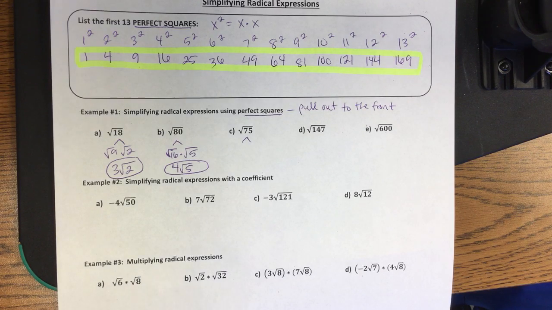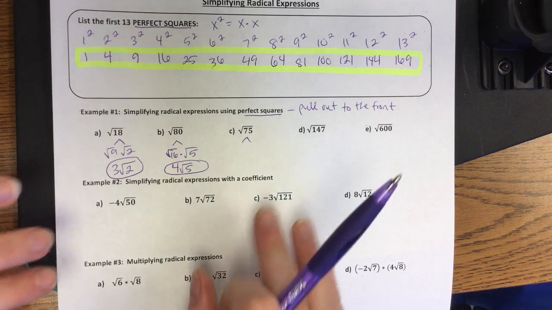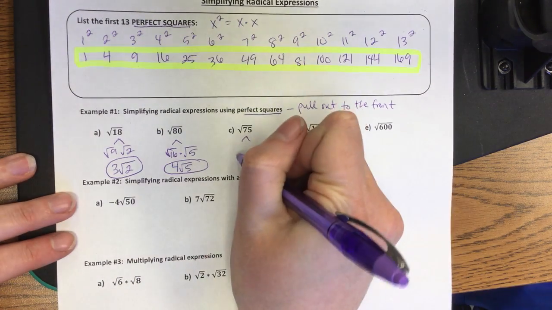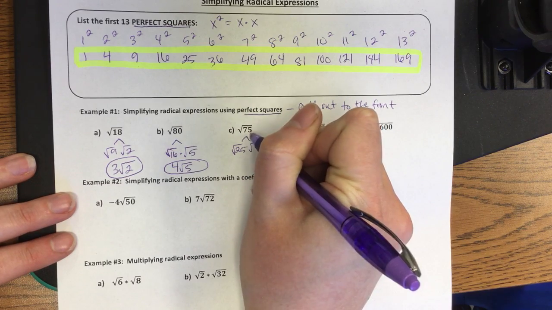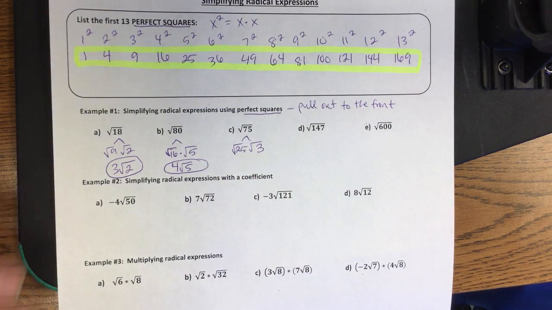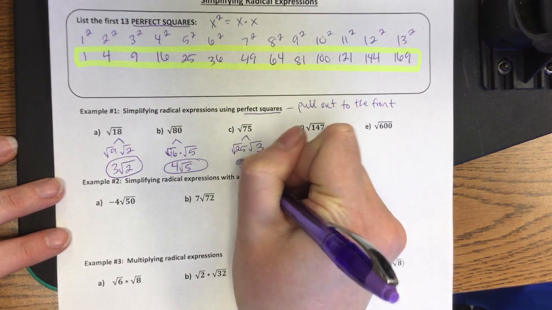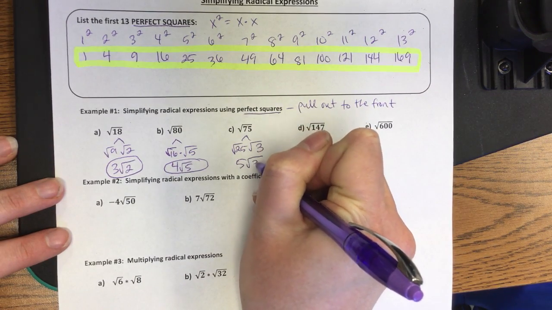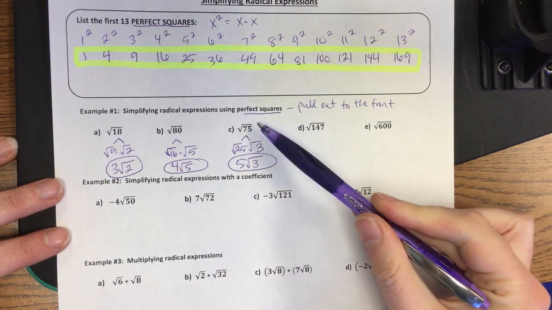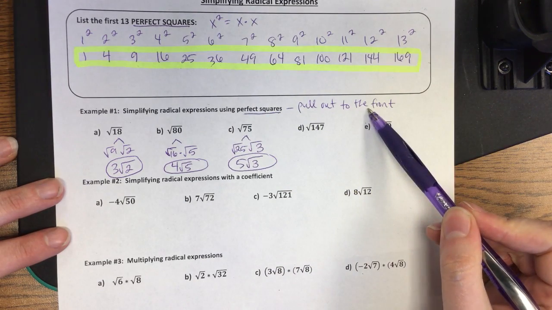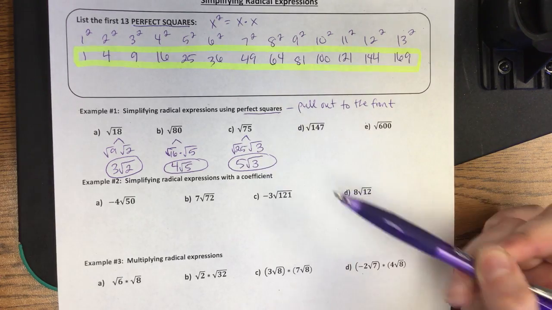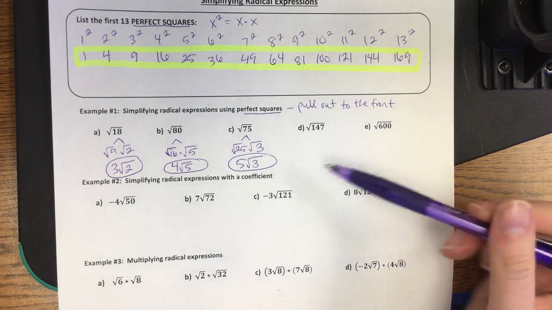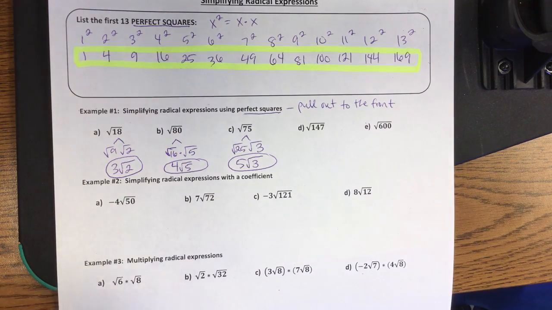All right, same thing here. Largest perfect square. Hey, 25 fits into 75 pretty well, so I'm going to use 25. 3 quarters make 75 cents. Square root of 25 is 5, so this becomes 5 times the square root of 3. So again, I'm using my perfect squares, I'm pulling them out to the front, and whatever number is not a perfect square gets left inside the radical. All right, now would be a good time to hit pause and see if you can try these two.